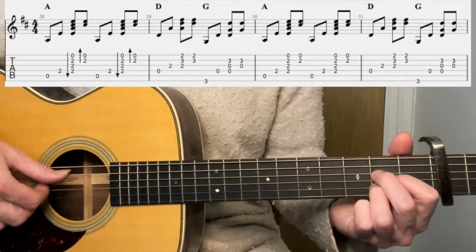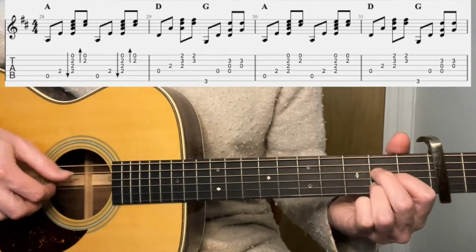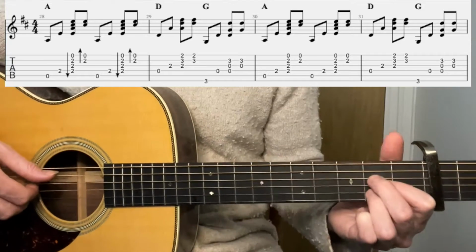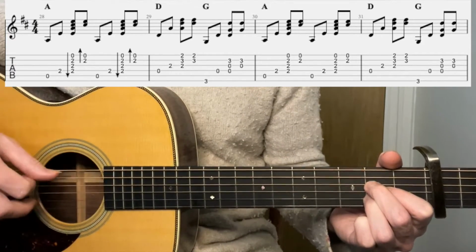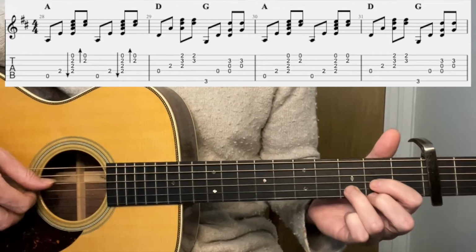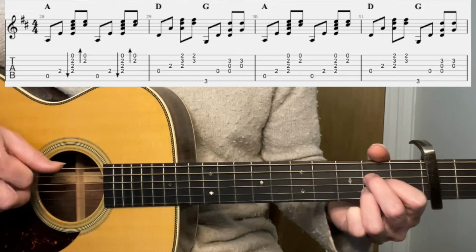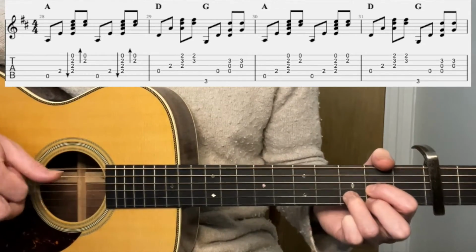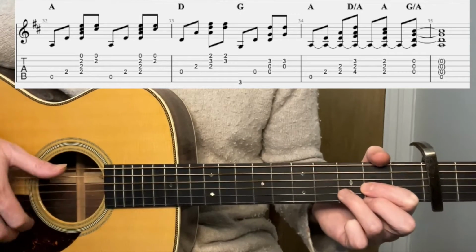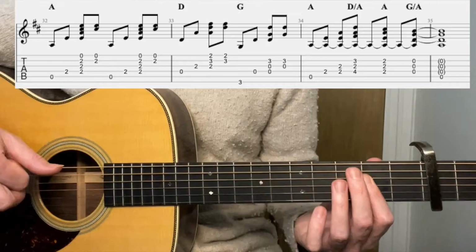And it's going to be bass, fourth string, down, up. So the whole pattern would be fifth, fourth, down, up, fifth, fourth, down, up. Repeat on each chord. So D chord, G chord, A chord, D chord, G chord, A chord, D chord, G chord, A chord. Okay, now on the last A chord.